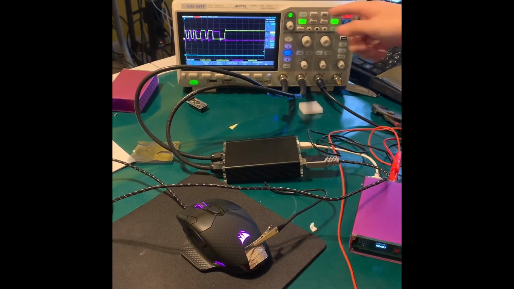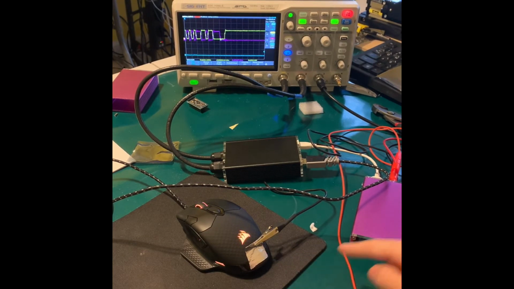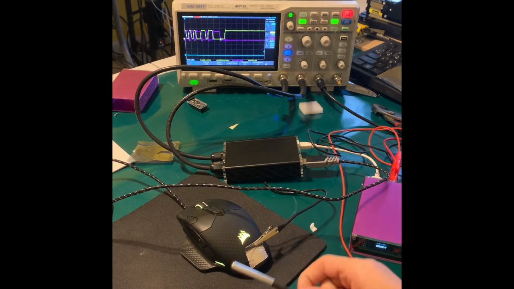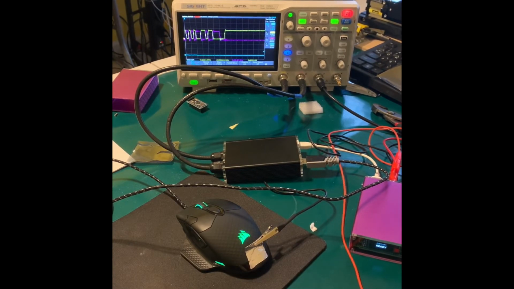So we're running the oscilloscope at 500 million samples per second, and so at that speed, we are able to see the individual packets that are sent from the mouse to the LagMeter through the oscilloscope, and so we can get the exact time of when the probe is grounded and when the signal is sent from the mouse down to the nanosecond.